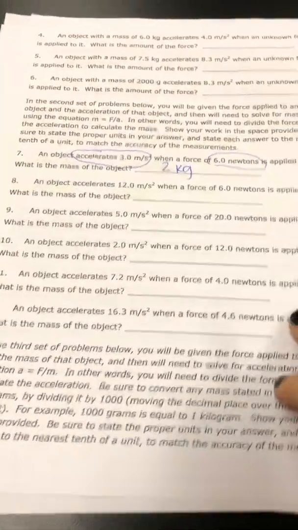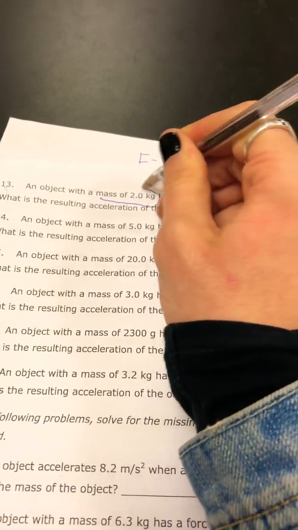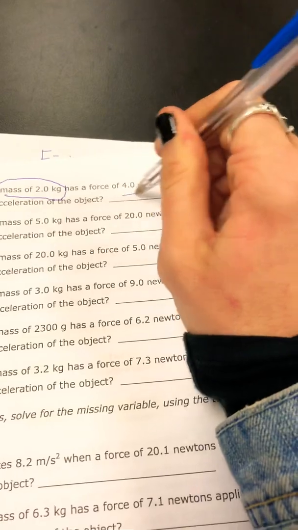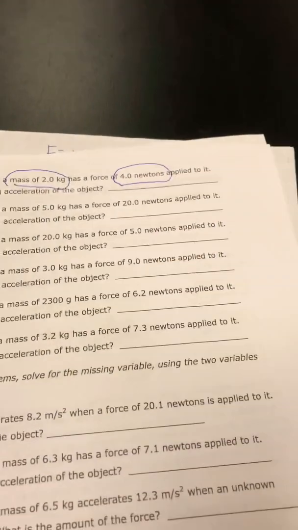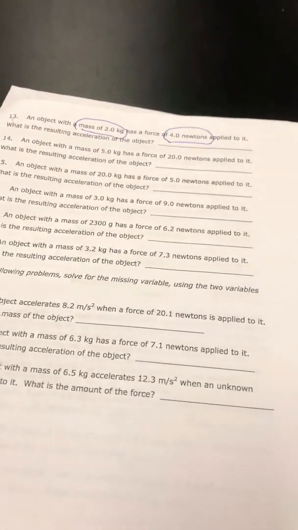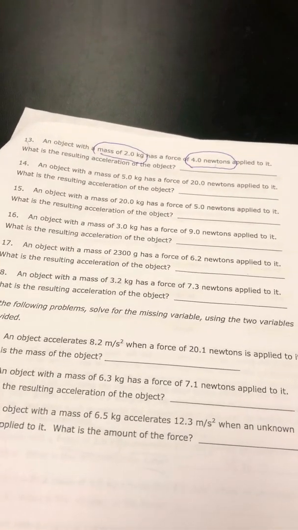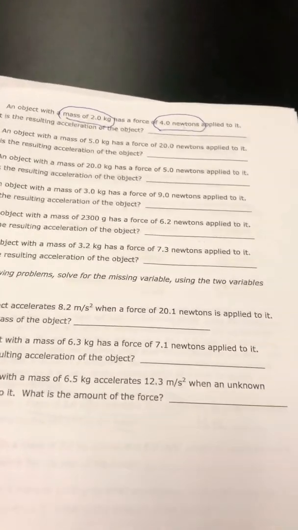The same thing is going to happen if I'm trying to determine acceleration. So let's choose number 13. It says an object with a mass of 2 kilograms has a force of 4 newtons. And you see how they're always giving you the unit? It is very important for you to add the unit so that we can identify what you're talking about, because you could be measuring in kilograms, pounds, ounces, but in science we're always super specific, and we want to make sure that we know what we're talking about.